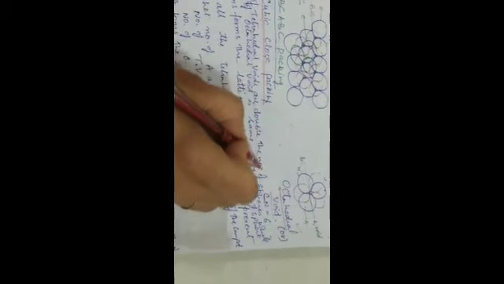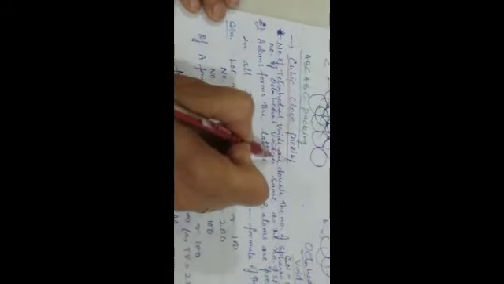Now it is observed that the number of tetrahedral voids is double the number of spheres, while the number of octahedral voids is the same as the number of spheres. Now I will try and explain this.